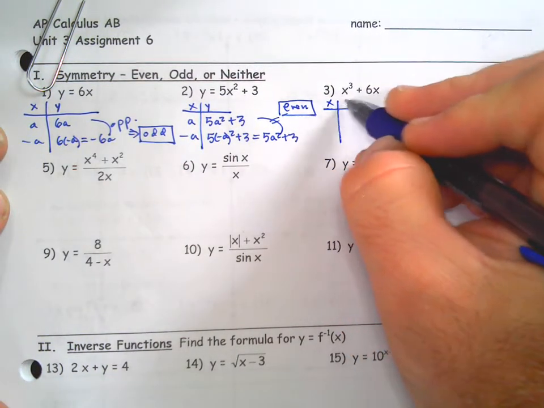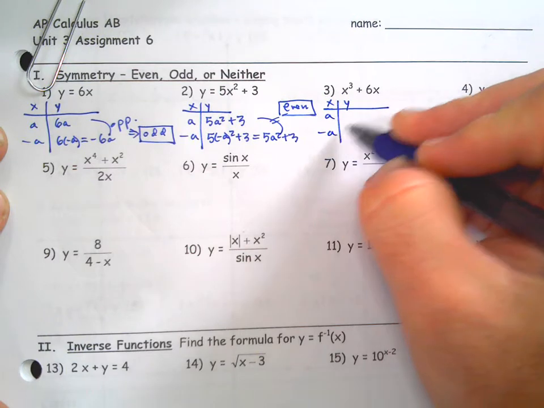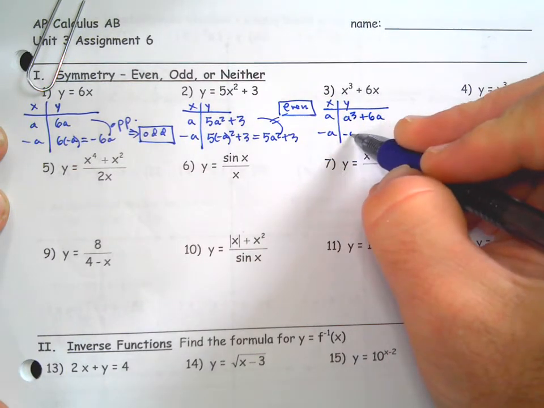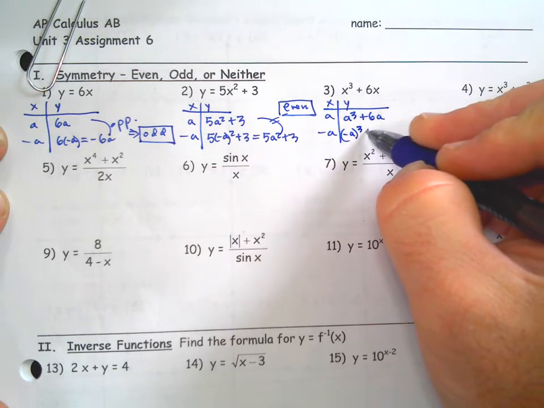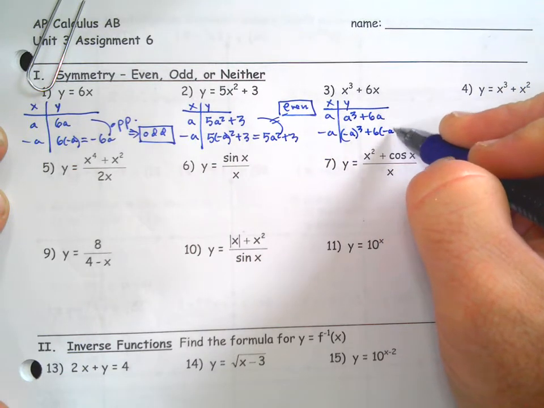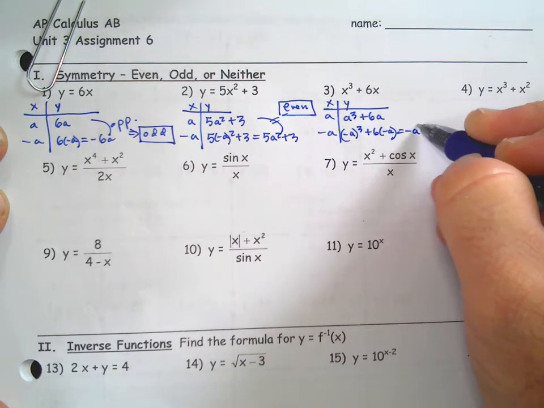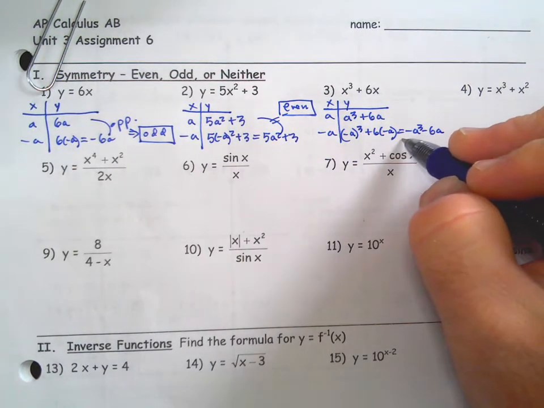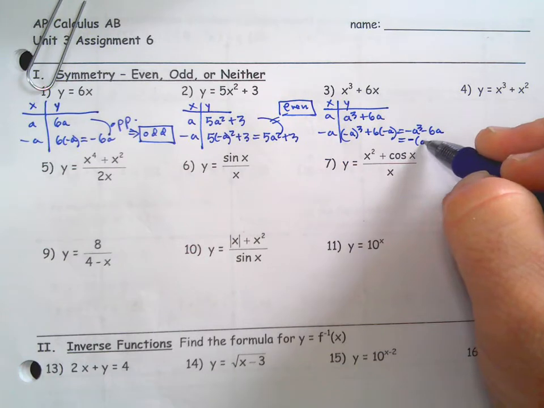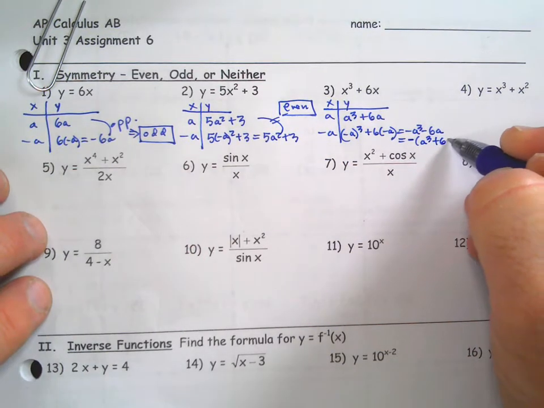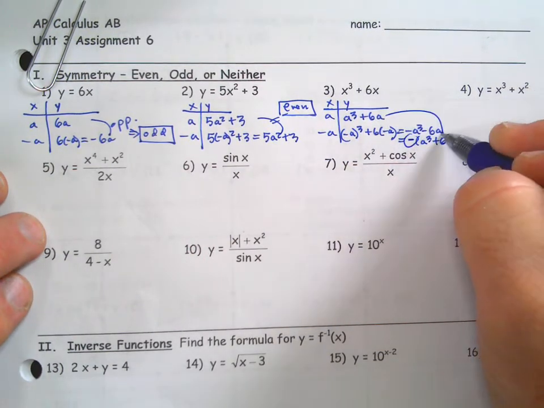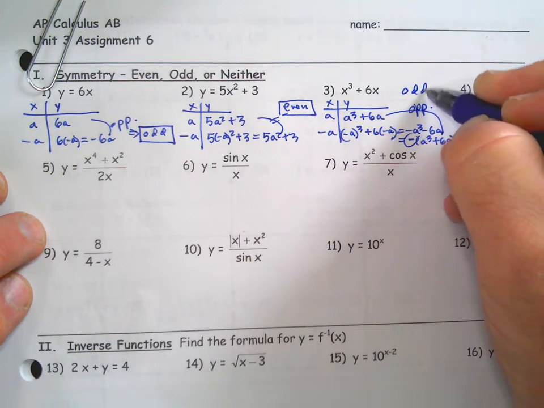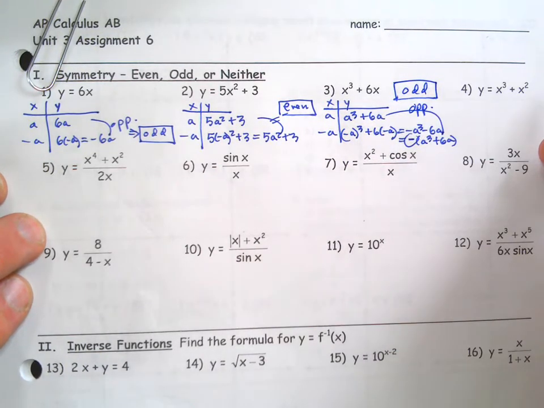So here, a negative a cubed plus 6a, negative a to the third plus 6 times negative a gives you negative a cubed minus 6a. Now what you might do, say, well, let's factor negative out, and you get negative (a cubed plus 6a), and so now it's very clear that these are the opposite of each other, and so that's odd symmetry.